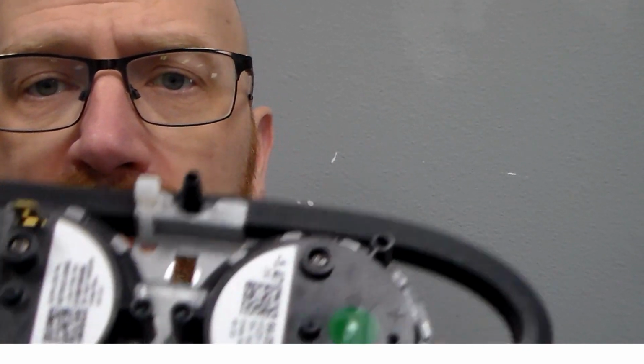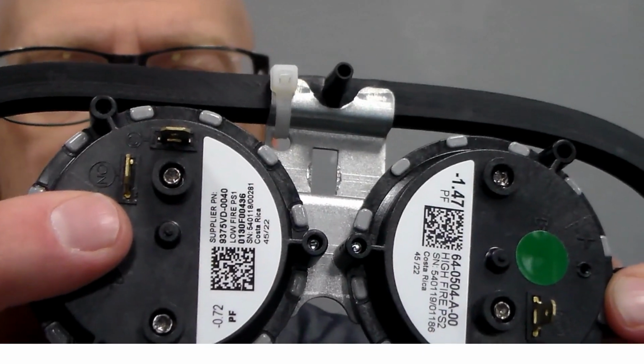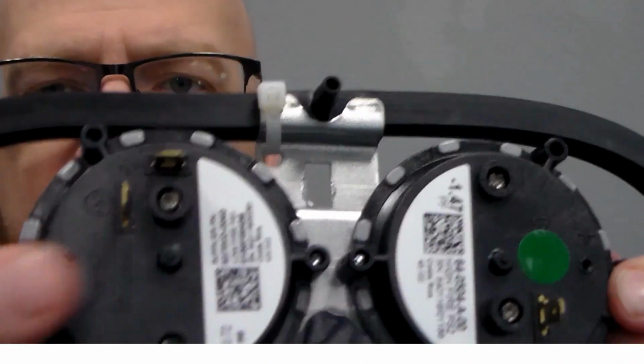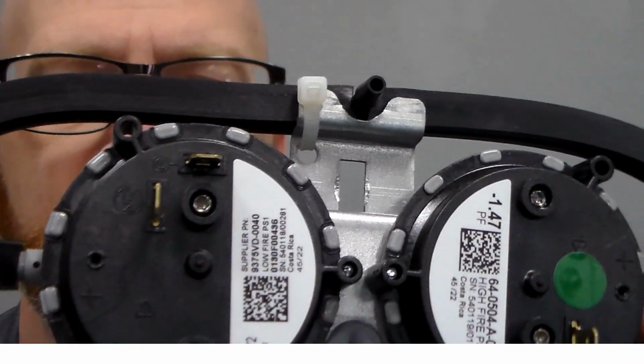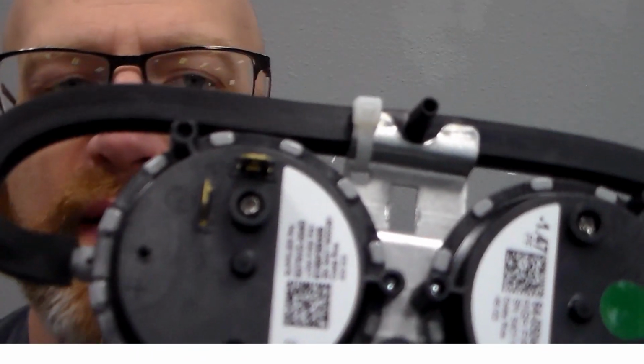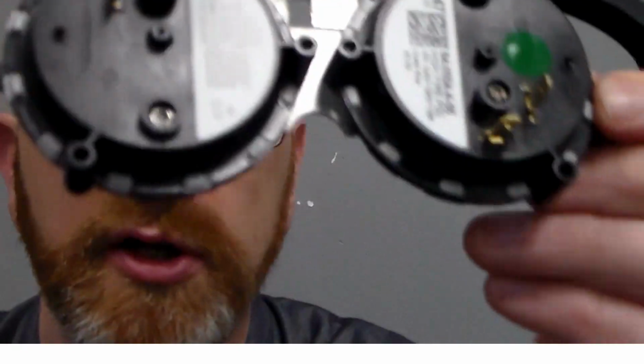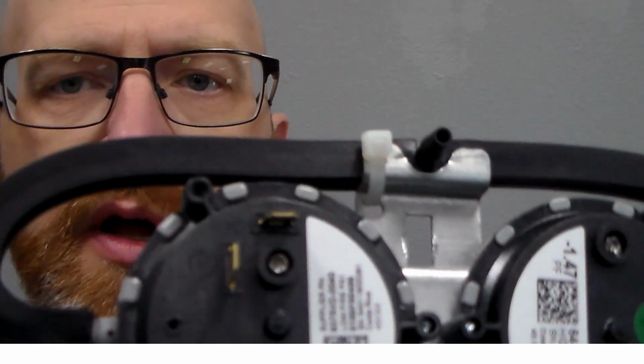It's always important to note when you are selecting a replacement pressure switch that you get the correct rating for that switch, rated in inches water column here. Make sure that you stay within the parameters of what your manufacturer requires for that unit. Also make sure that you have the correct size electrical terminals and that you have the correct size and configuration of your pressure ports as well.